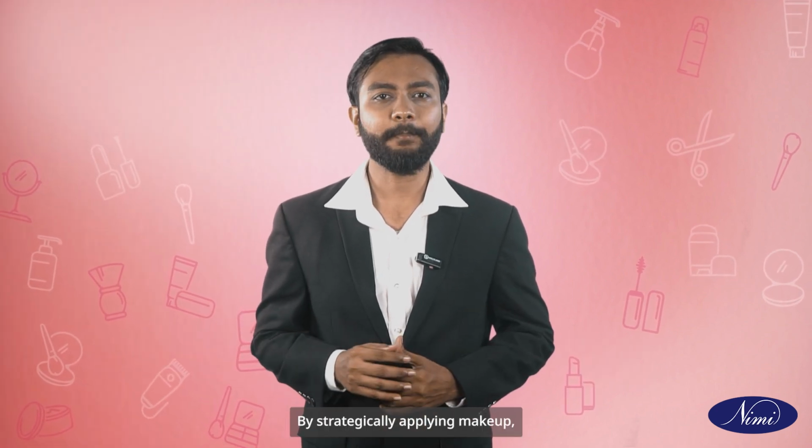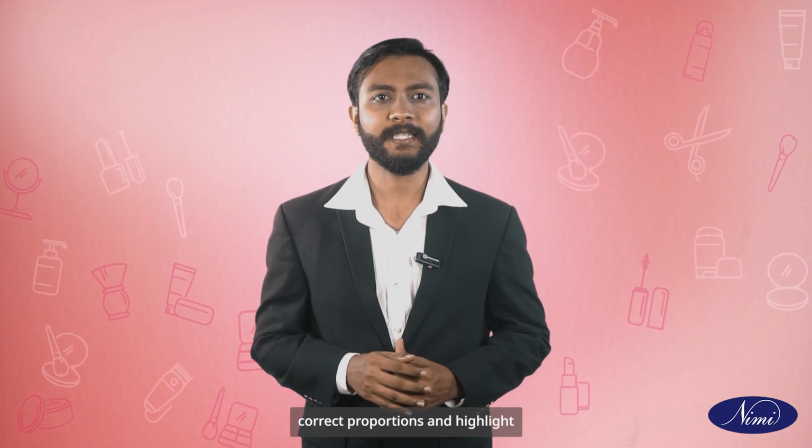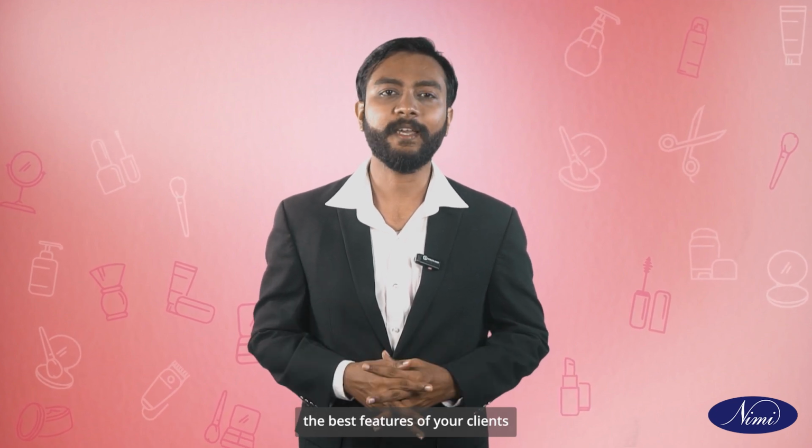By strategically applying makeup, you can create the illusion of symmetry, correct proportions, and highlight the best features of your clients.